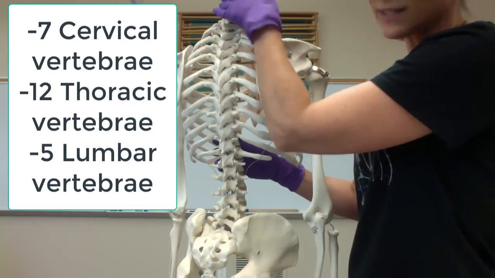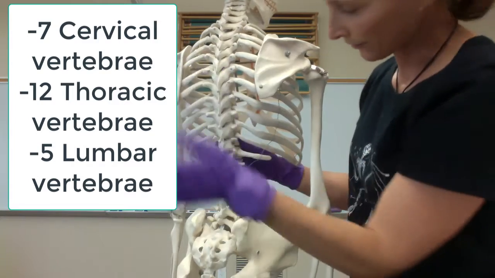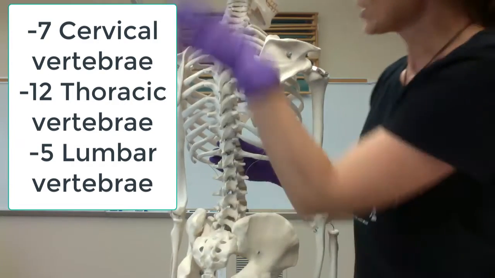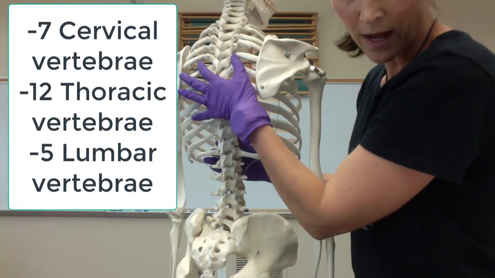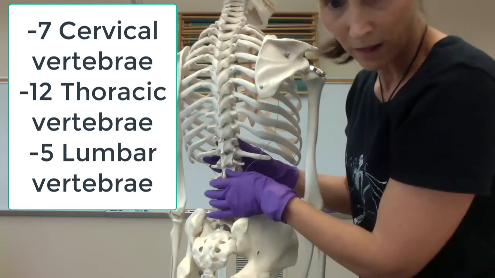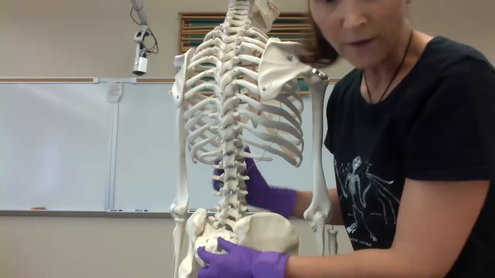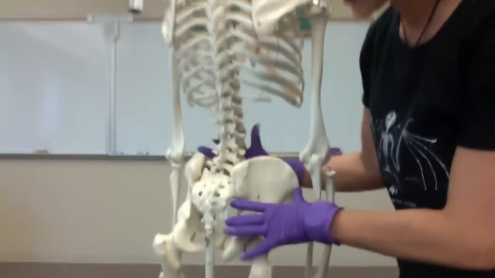You might eat breakfast at 7, lunch at 12, and then dinner at 5. So you have 7 cervical vertebra, again, 12 thoracic vertebra, and 5 lumbar vertebra. And then you have your sacrum down here. So here is the sacrum.